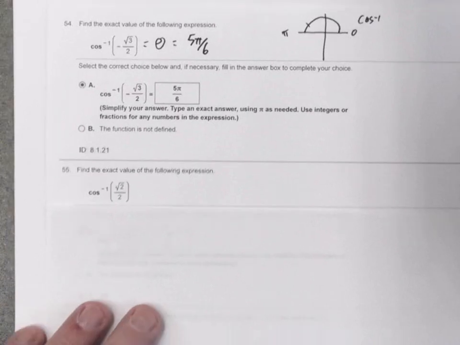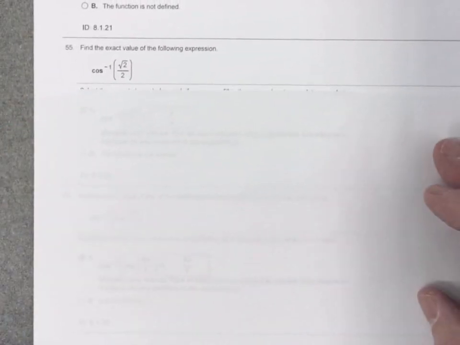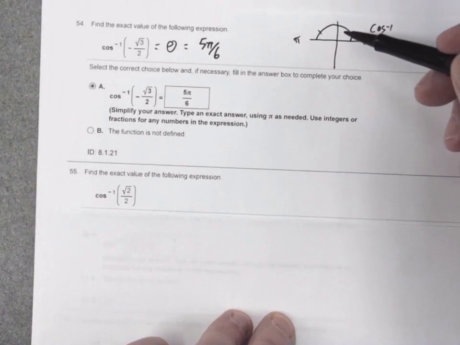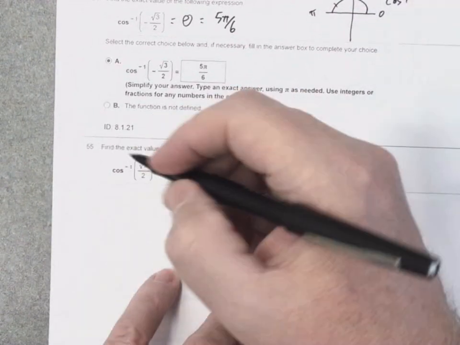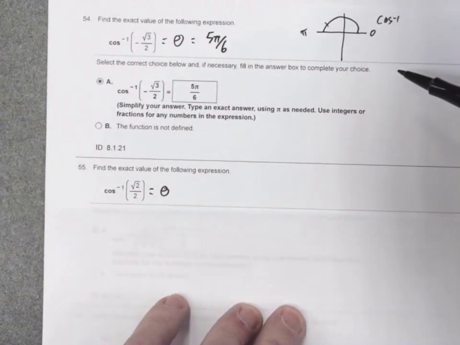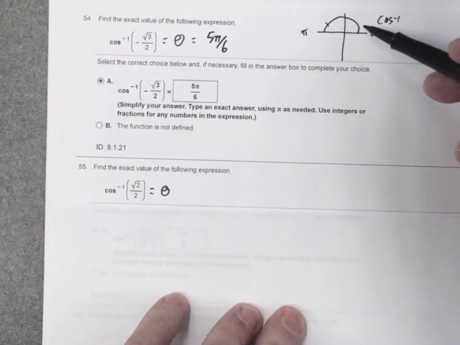How about inverse cosine of square root of 2 over 2? Once again, let's go to the top half of the unit circle. Let's go find an angle where the cosine is square root of 2 over 2.